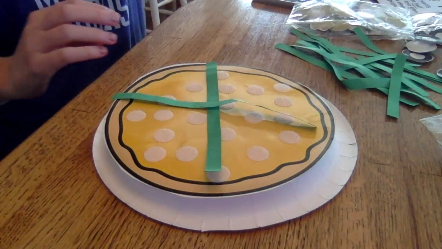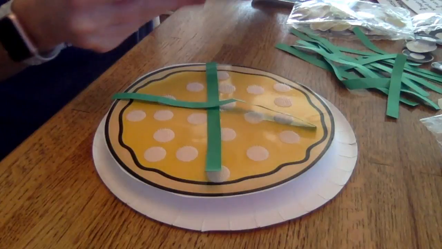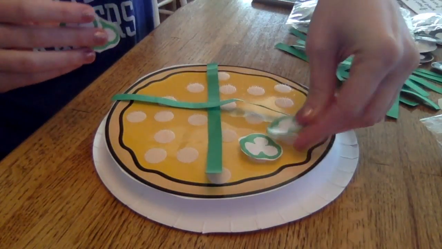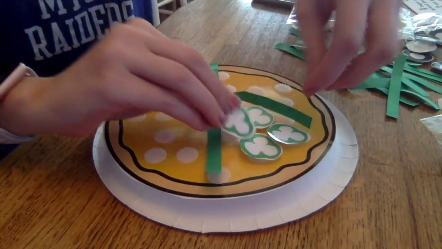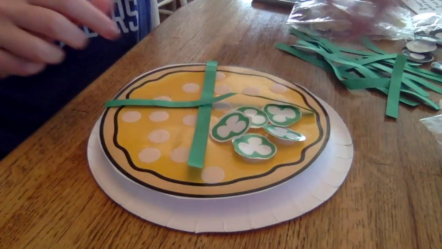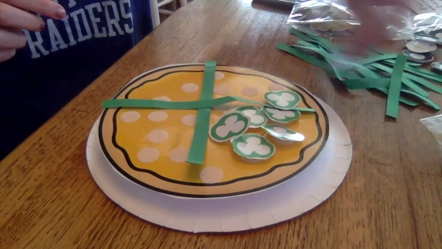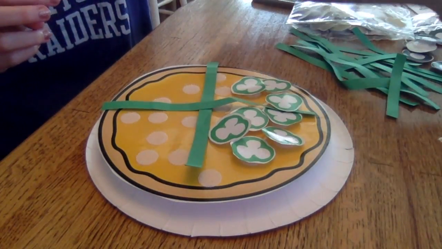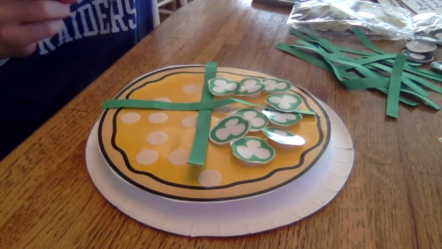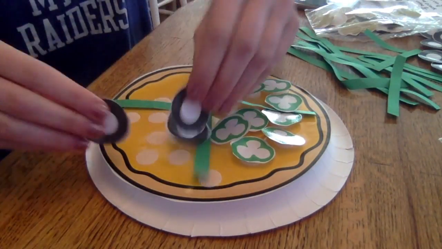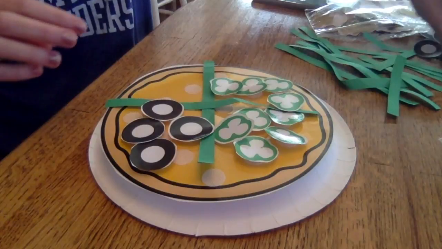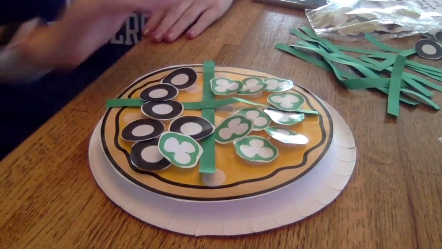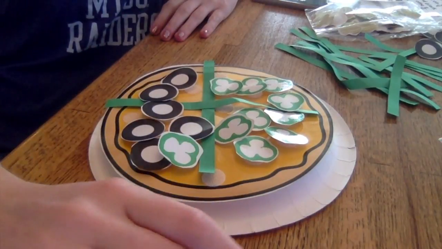And from there, they would use the green onions and cover 2 fourths of the pizza. And that's how they would do that. And the other 2 fourths was black olives. So then they would take all these and put them on the other 2 fourths. And that's how I would use these manipulatives.